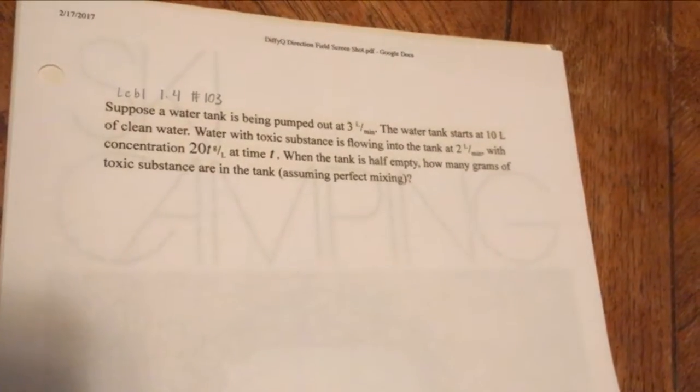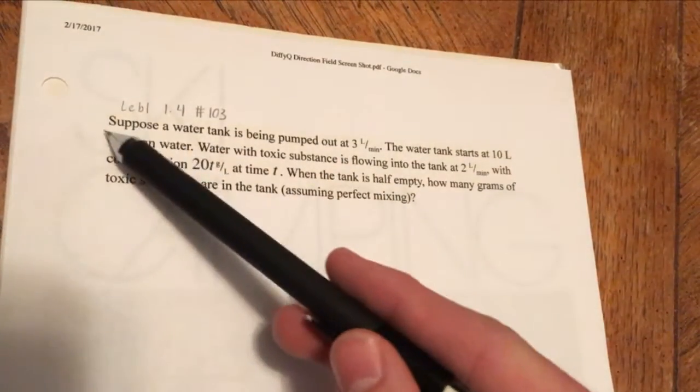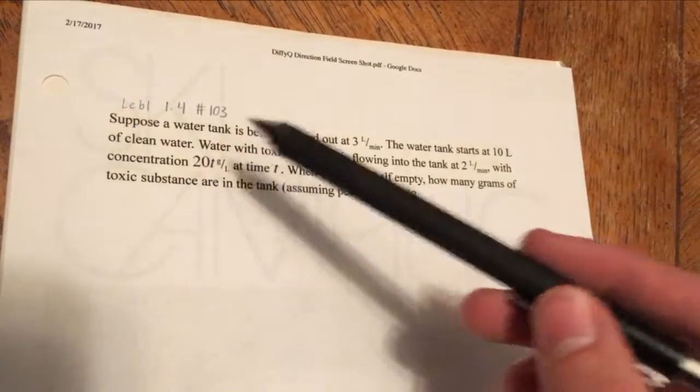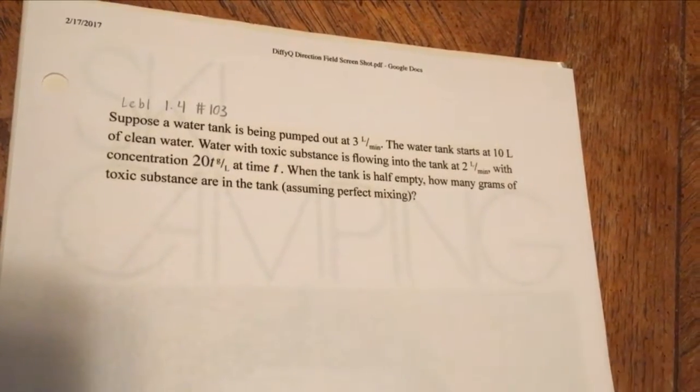Good evening, class. My name is Stewart Wells, and I'm going to be taking you through problem 103 of section 1.4 tonight. It's a mixing application problem, so let's have some fun.